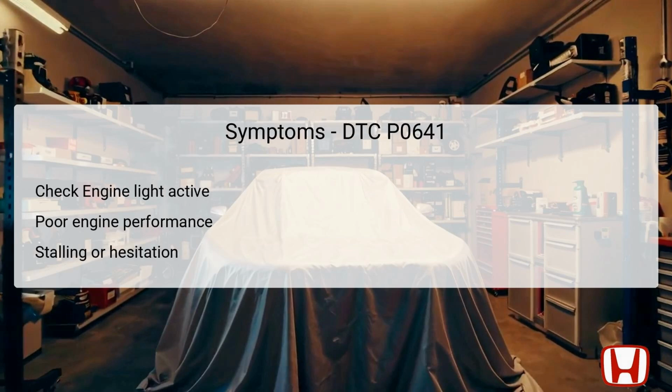Symptoms associated with DTC P0641 may include an illuminated check engine light, signaling a fault in your vehicle system that requires attention. Drivers might also experience poor engine performance, as the engine may not run optimally due to incorrect sensor feedback.